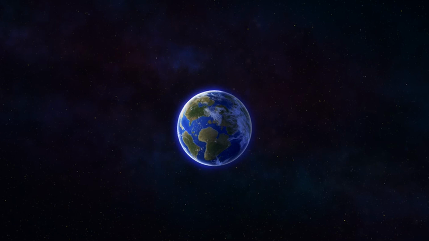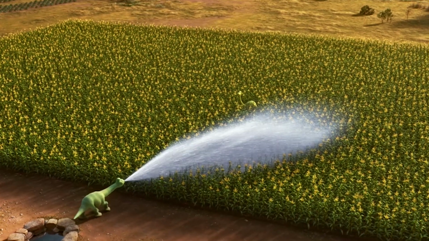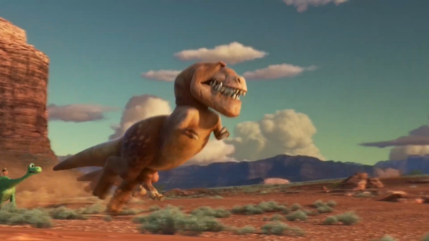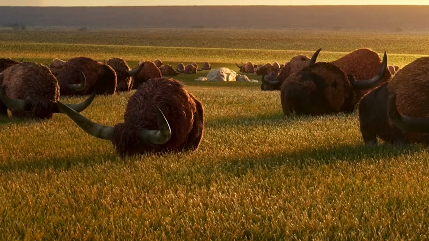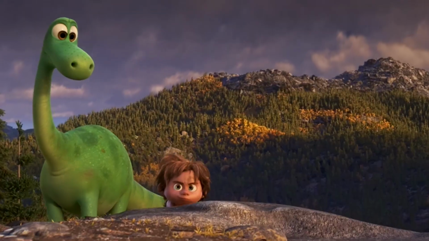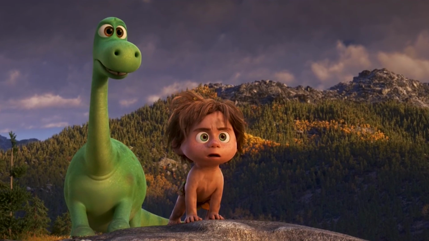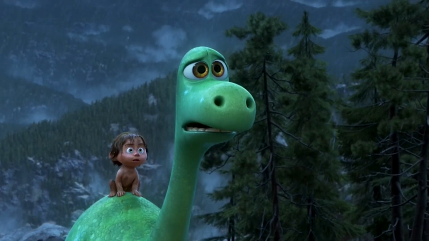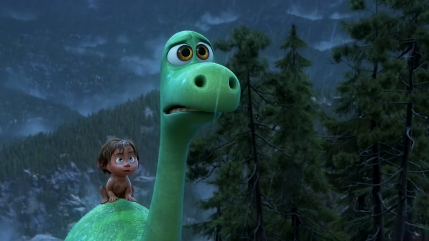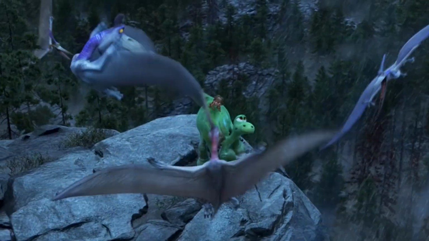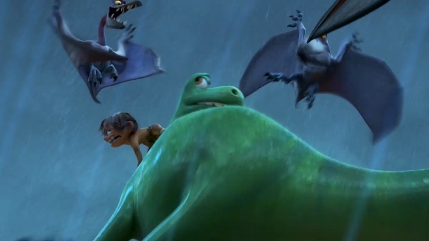Here, herbivorous dinosaurs engage in agriculture, and carnivorous theropods herd herds of buffaloes, while the developed humans were living in the forests like animals. The main character, a teenage Apatosaurus, Arlo, is trying to return to his farm. A human child named Juzuk helps him with this.